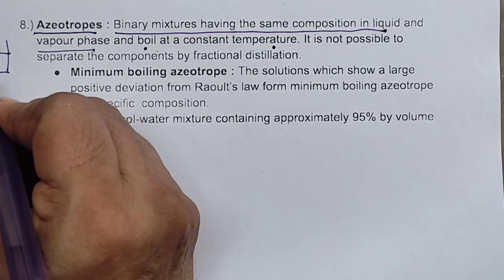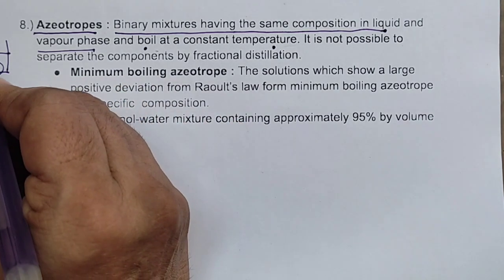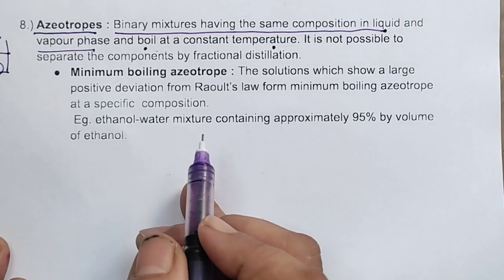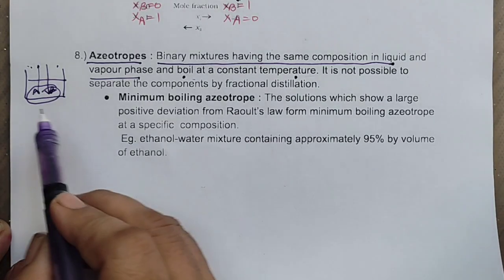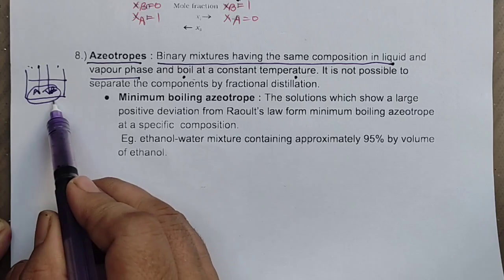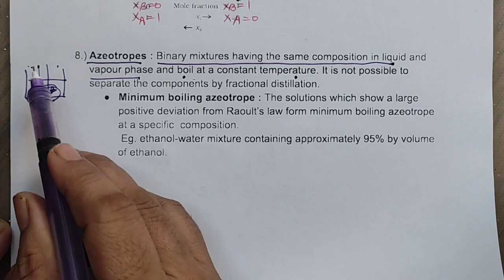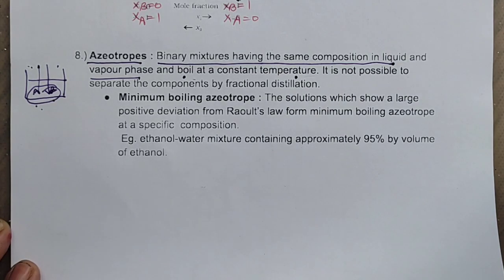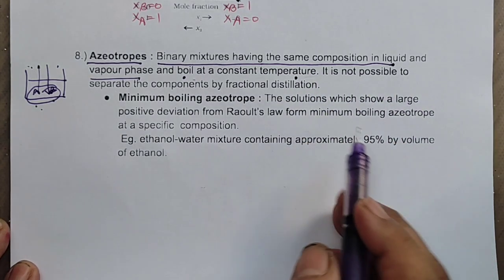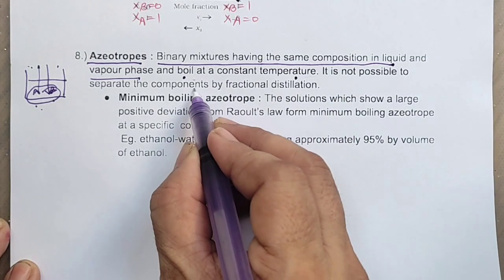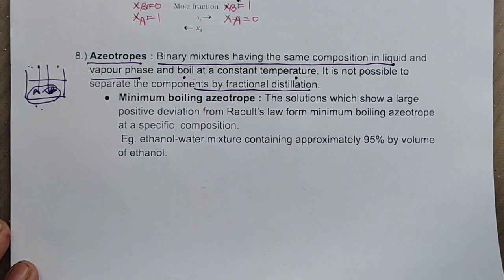Whatever mole fraction I take in the liquid, in the vapor phase also the mole fraction remains the same. If the mole fraction they were mixed in remains the same in the vapor phase, then it's an azeotropic mixture, which has the same composition in the liquid and the vapor phase. Right? And they cannot be separated by fractional distillation. Since they boil together, you cannot separate them by fractional distillation.